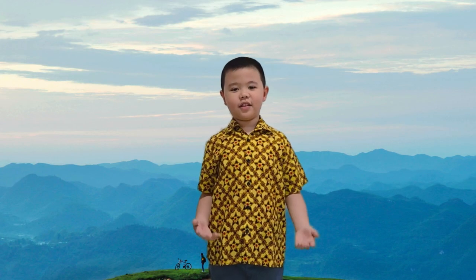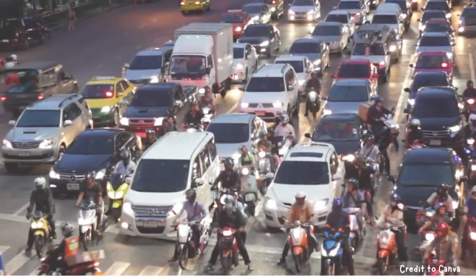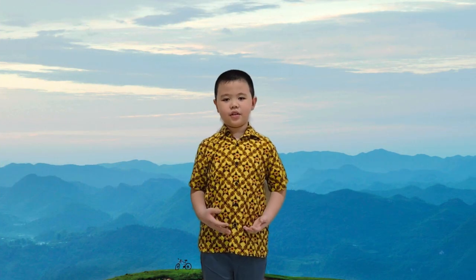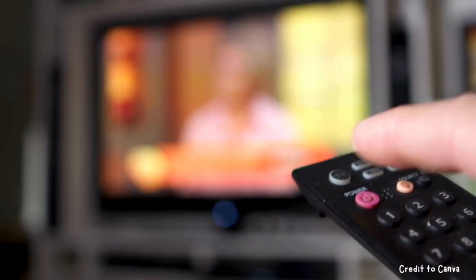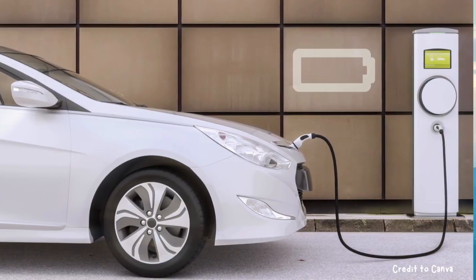I also want to tell you what the causes of global warming are. Deforestation, using gasoline transportation, and turning on TV or other electrical appliances when it's not used are some of the causes of global warming. Now, I will tell you how we can reduce global warming. Planting trees, turning off the TV or other electrical appliances when it is not used, biking or walking to near places, or using electric vehicles are some ways to reduce global warming.